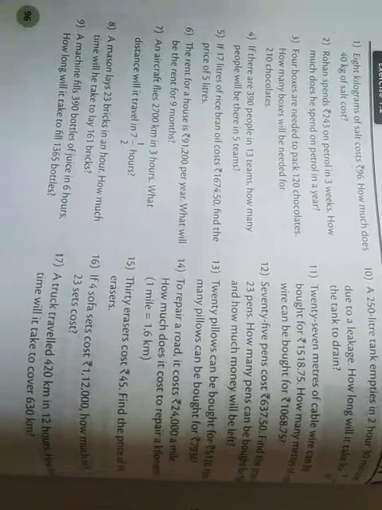In this exercise, all questions depend upon direct proportion, and you have to solve all the questions in only one format. Okay. So I solve here some important questions, or some difficult questions that you may face problems with. So question number 7.